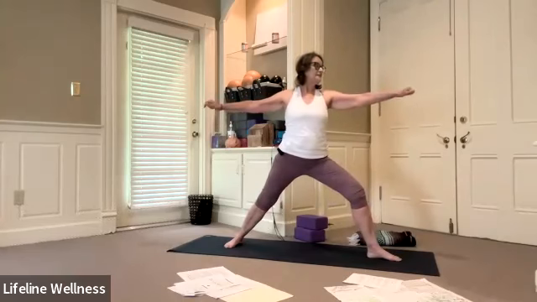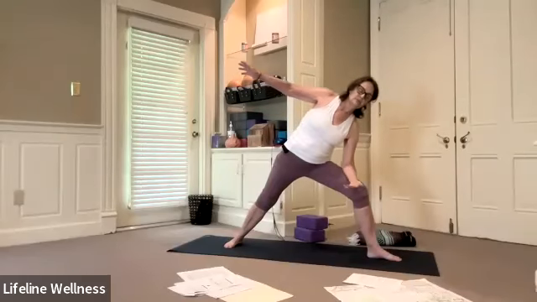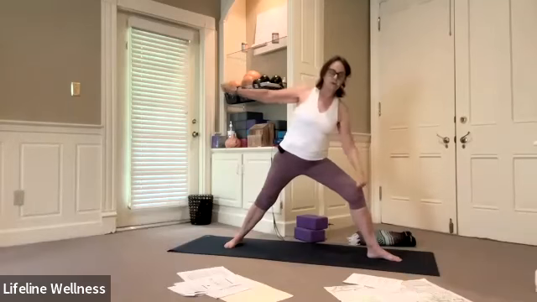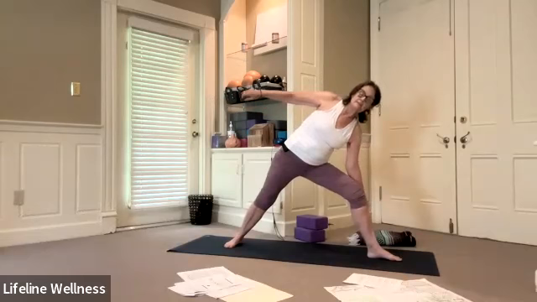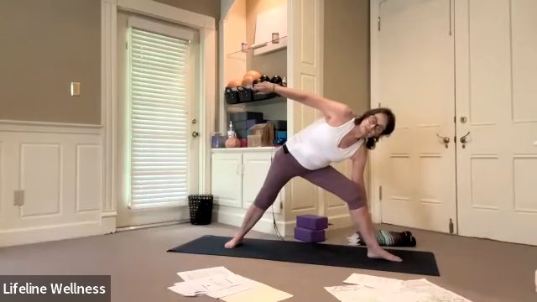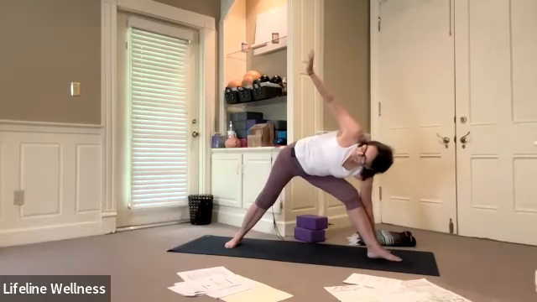Now there's a couple ways to do this. You can bring the forearm of your left arm to your left thigh, or you could bring your left hand to the outside of your left ankle and raise your right arm. Extended side angle.